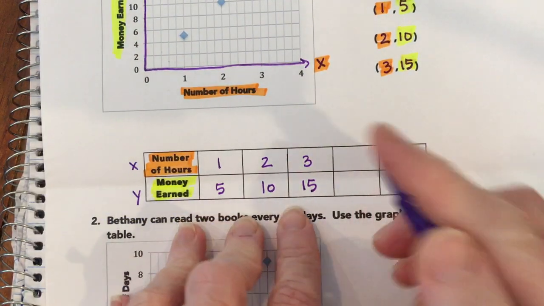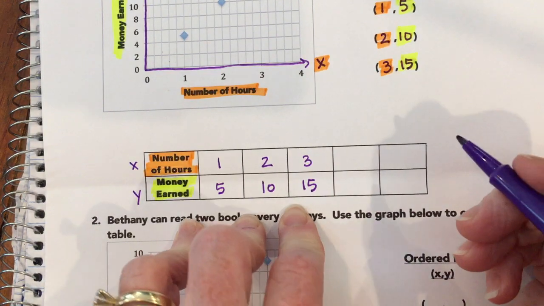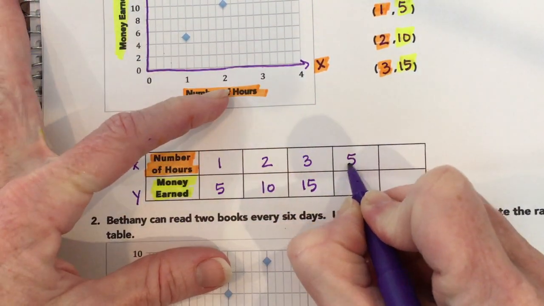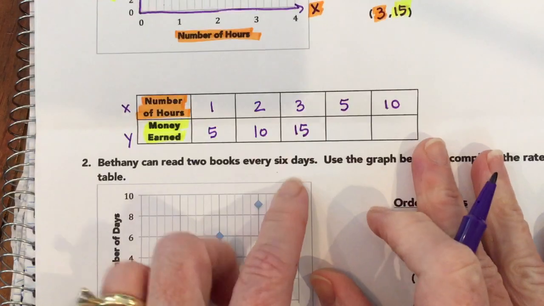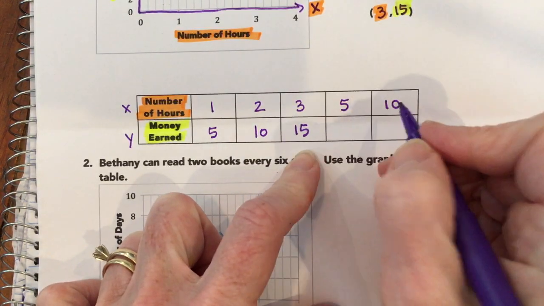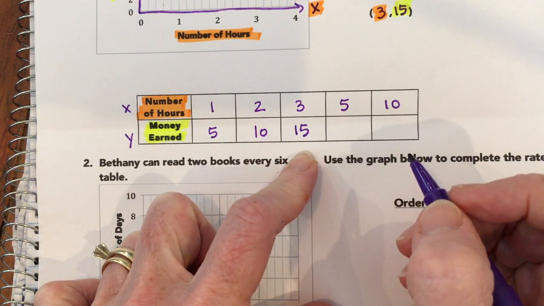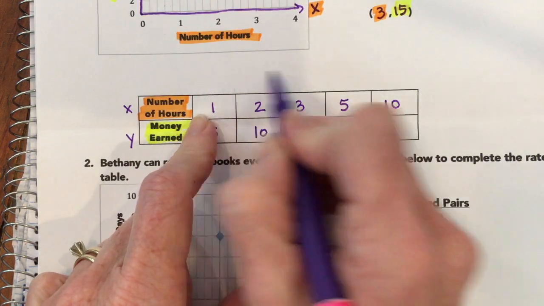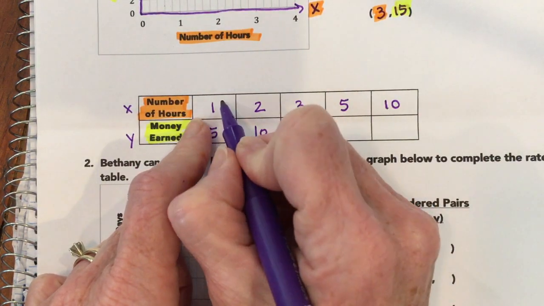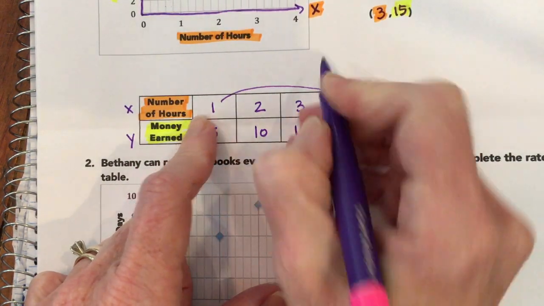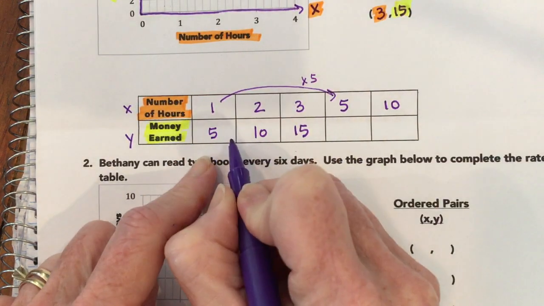So if I want to continue the table, how about we try, let's say, 5 and 10. I can use scaling in order to predict what those numbers would be. I can do that using 1. 1's an easy number to multiply by. So if I multiply 1 times 5, I get 5. So I'm going to do the same thing on the bottom.